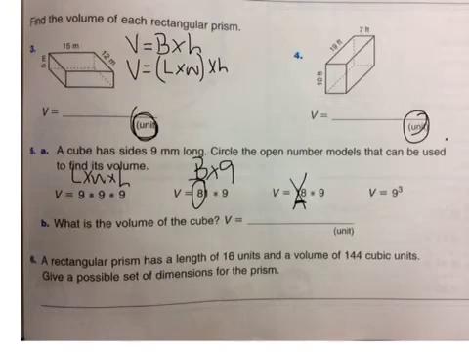And then 9 to the power of 3, well, 9 times 9 times 9, it's going to give us our value, our volume. So what is the volume of the cube? You can solve it, 9 times 9 times 9, and circle the ones that will give you that answer.